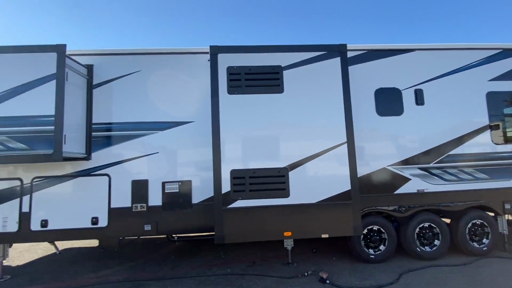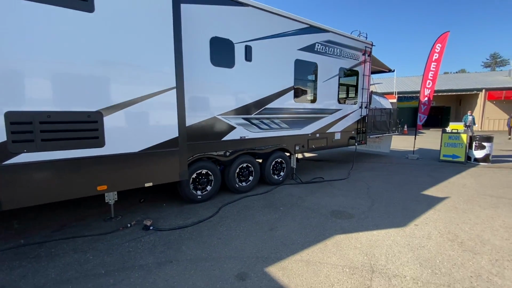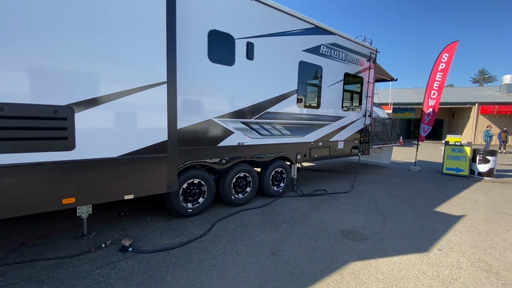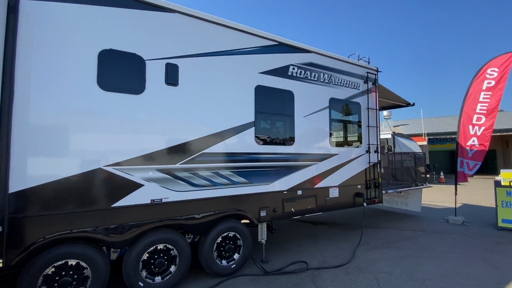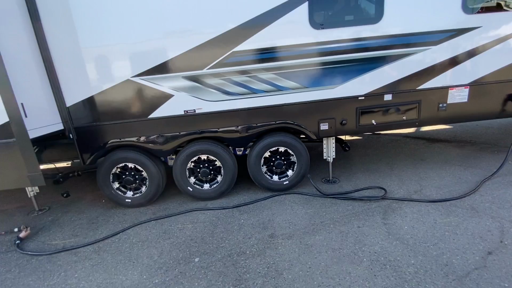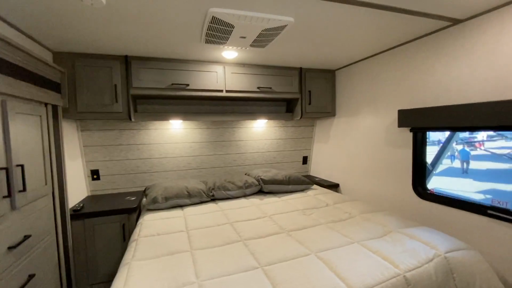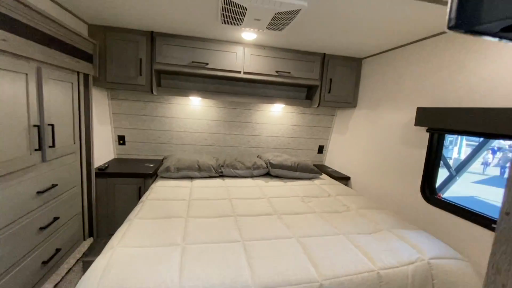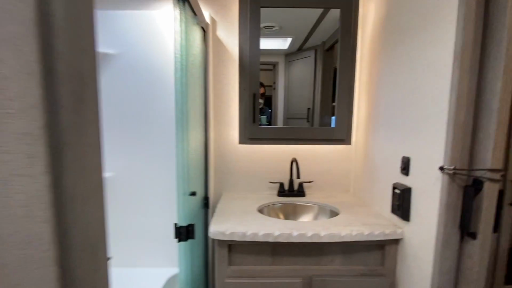Here's a fifth wheel toy hauler, multiple slides out, with 3 axles. Now, the more axles you have, the more weight you can carry. And this one comes with 3 axles. And look at that stabilizer jack. That looks really sturdy. So this is a fifth wheel toy hauler. Here's the master bedroom. Separate entrance and the dry bath.